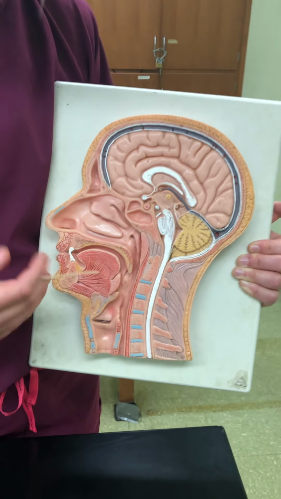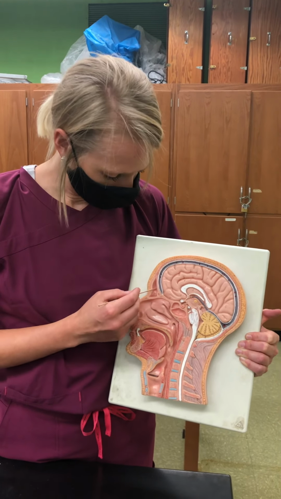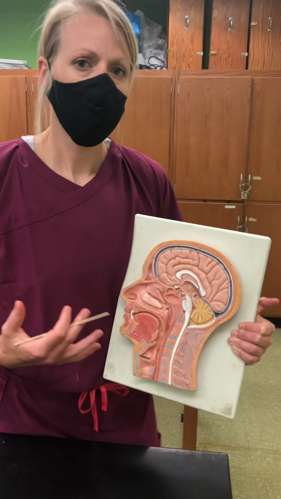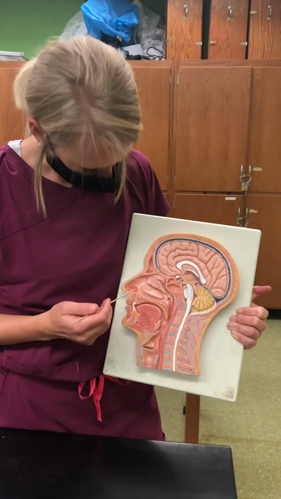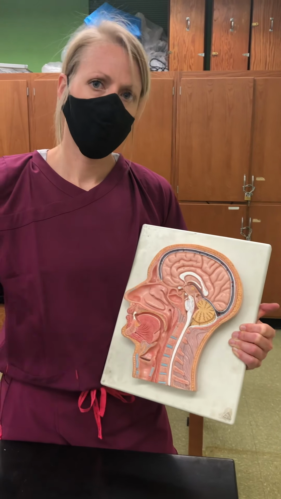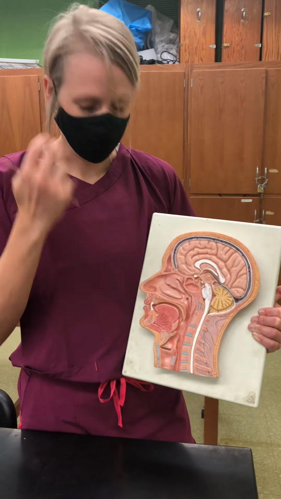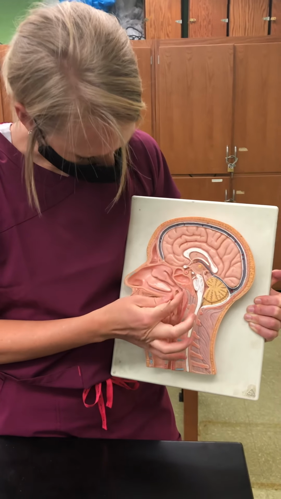Okay, so whenever you have like a sinus headache or allergies or things like that, the lining of your sinuses are what become infected and inflamed, and they can cause a lot of pressure because these spaces are not that big. So that's why when you go to the doctor, they tap on your face and your forehead. It's only mildly annoying.